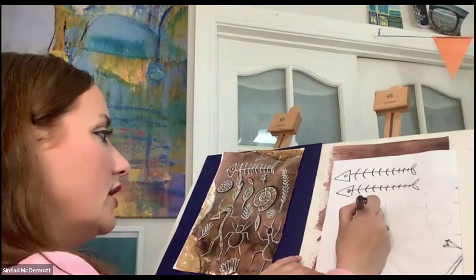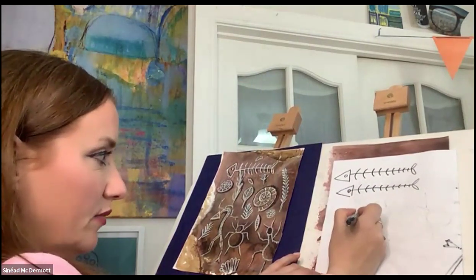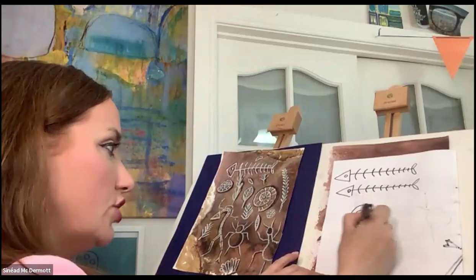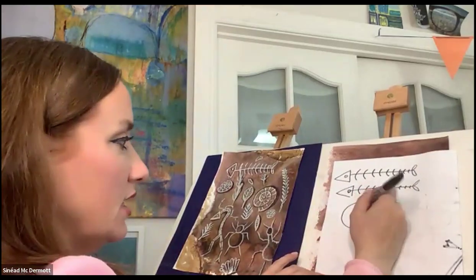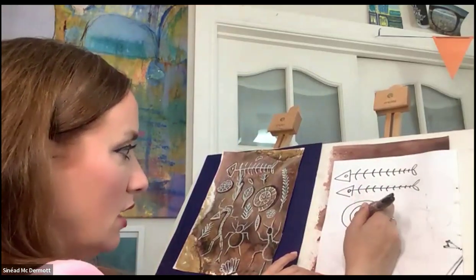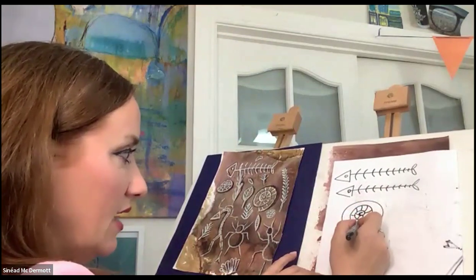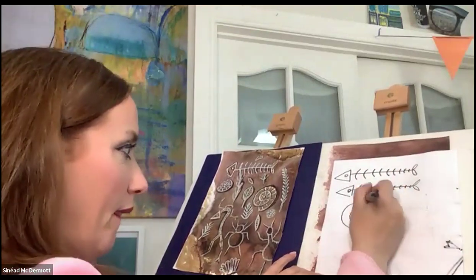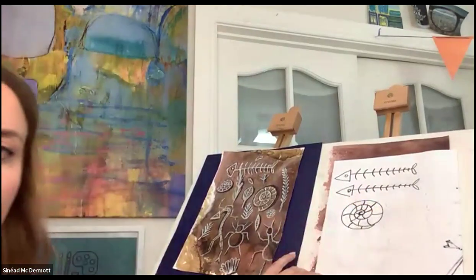The spiral: you start off with a C, and then bring it round and out and round. Then you're going to take your pencil and curve the lines. I'm leaving a space between each of these, like so.